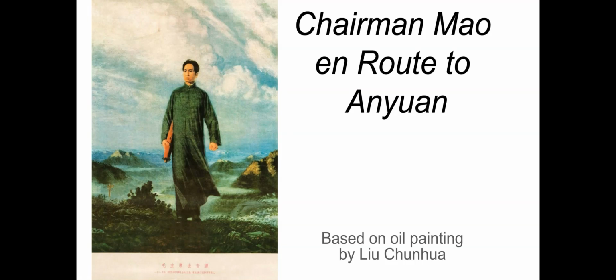So that again is Chairman Mao en route to Anyuan, that mining strike that he led when he was very young. But applying that event and those ideals and that young, very powerful Mao to the modern era in the 1960s, when life was difficult and some things had gone wrong, he is now presenting himself as the one solution to those problems. So again, this is the Chinese piece, Chairman Mao en route to Anyuan, done in the late 1960s.